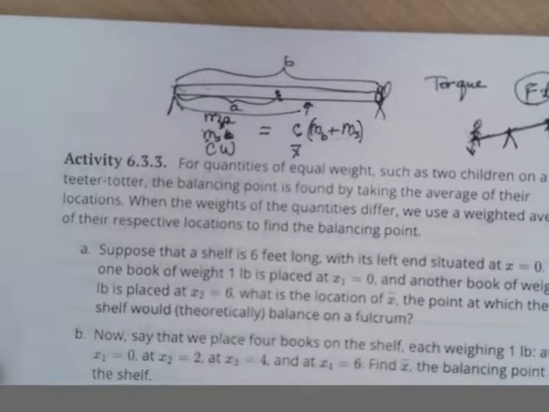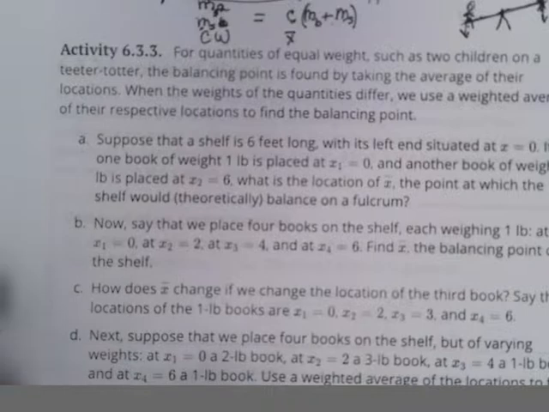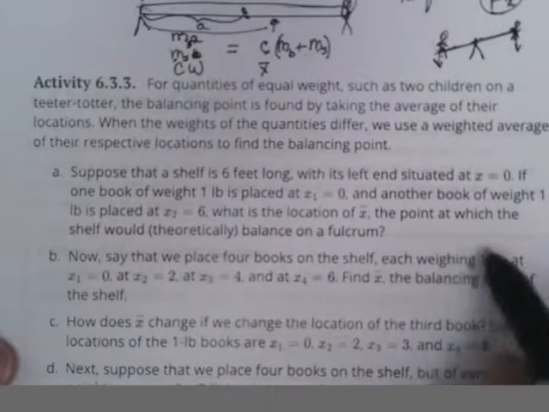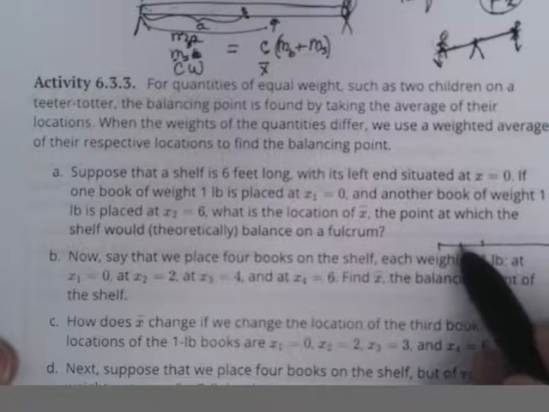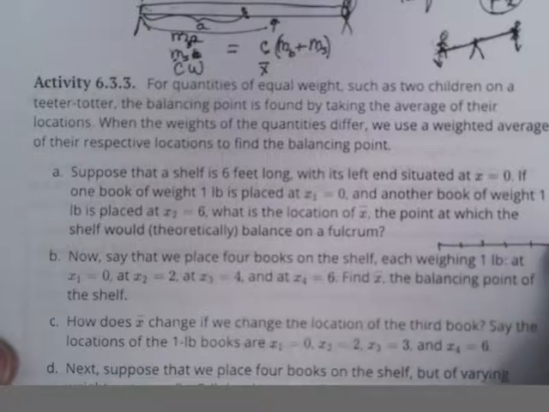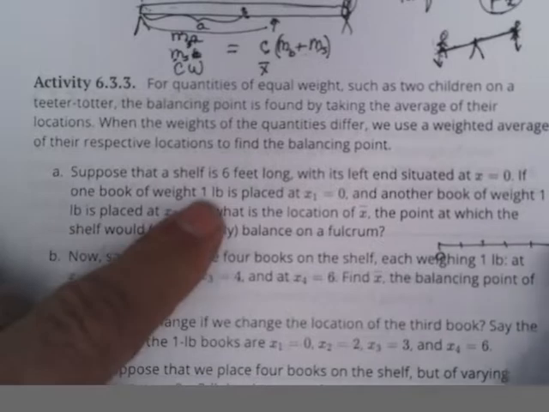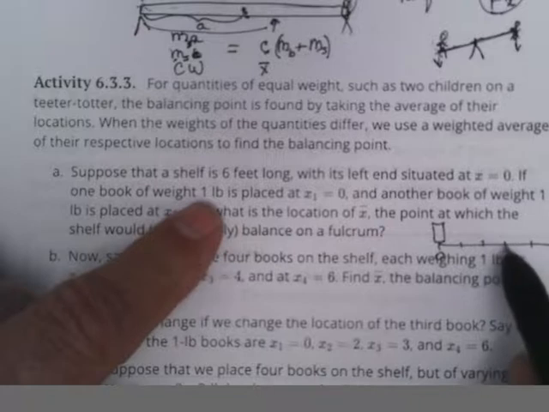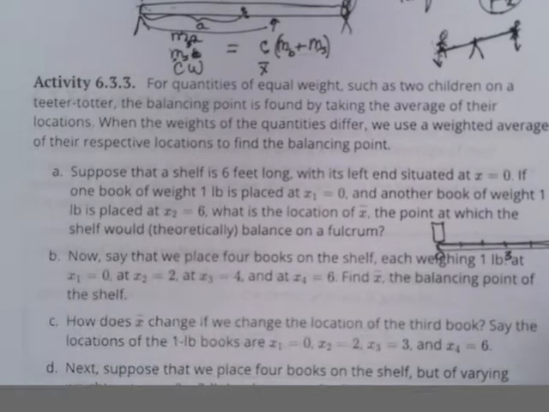So they do that in abstract here with a bookshelf. They say, what if you have a bookshelf that's 6 feet long? 1, 2, 3, 4, 5, 6 feet long. And here's 0, and here's 6, and you put a book here that weighs 1 pound, and you put a book here that weighs 1 pound. Where's your center of mass? Well, clearly it's at the center. That's assuming your shelf weighs nothing, or is uniform mass along its length, and you do include it.